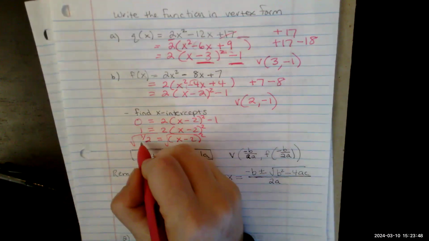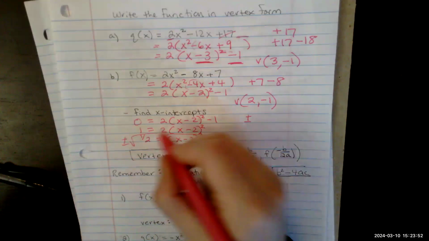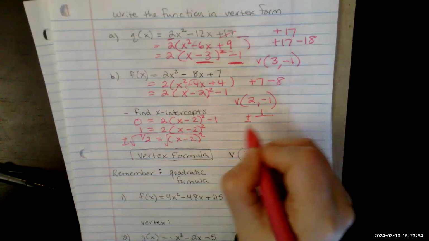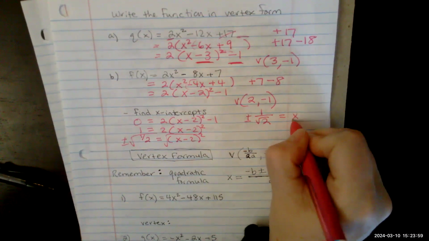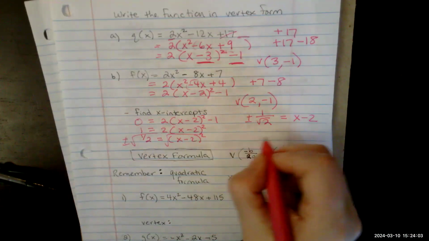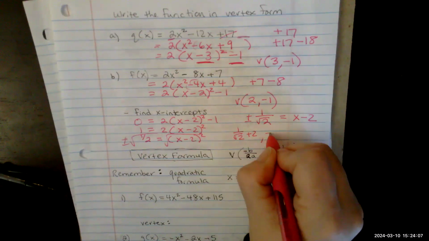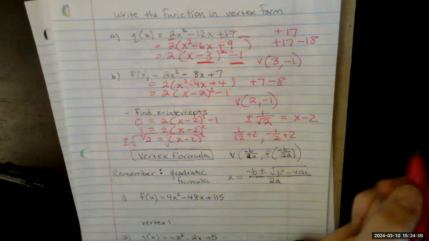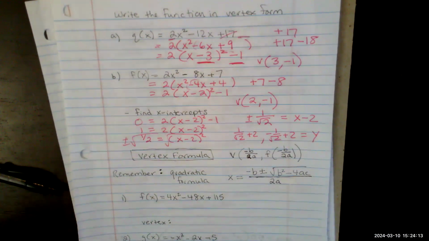So plus and minus. The square root of 1 is 1, so I can do that, but the square root of 2 is not nice, so I'm just going to leave it like that. And then my last step would be to add 2 to both of those. So it's not always going to be super nice, pretty answers.